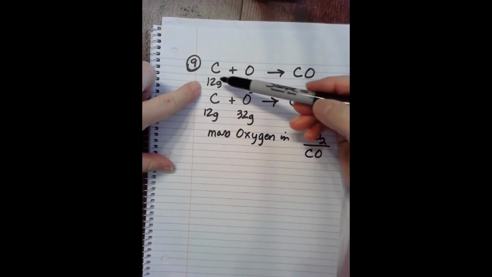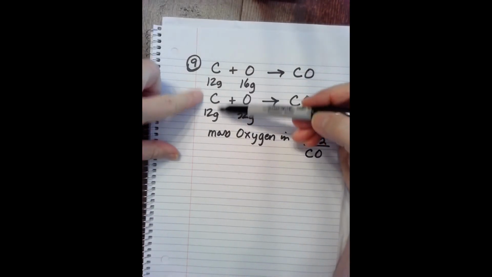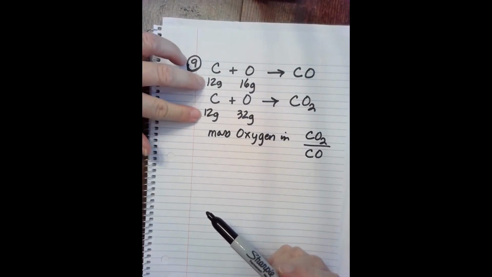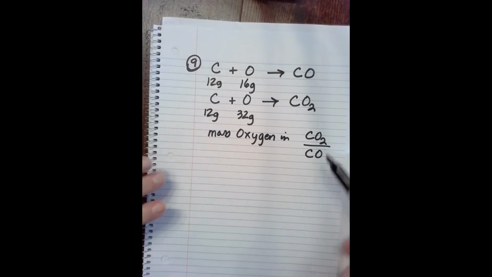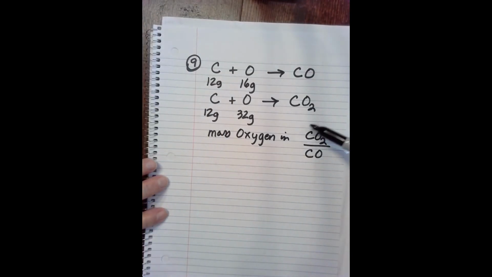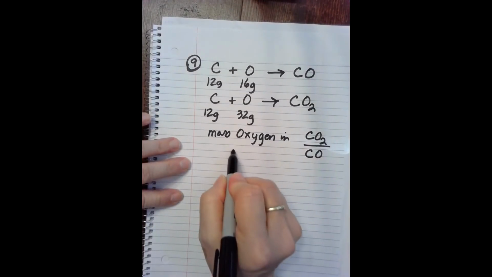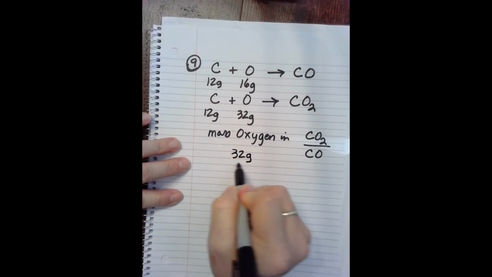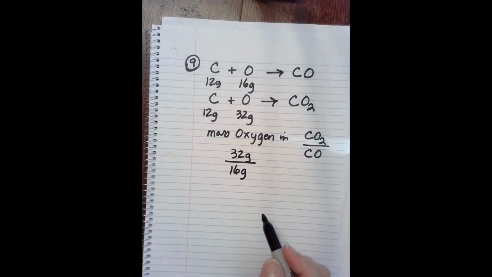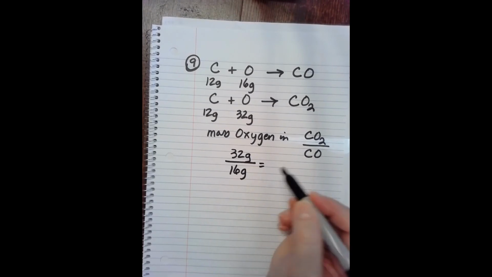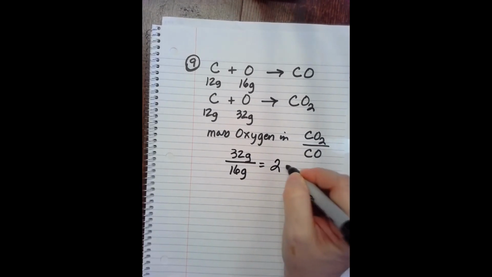So this is a fixed mass, so I don't have to do anything. These numbers are the same, so I can just compare these two. Notice how it's set up here. I want my masses to go in the same order as these. So this is going to be 32 grams of oxygen and 16 grams of oxygen, right? So 32 divided by 16 is 2.